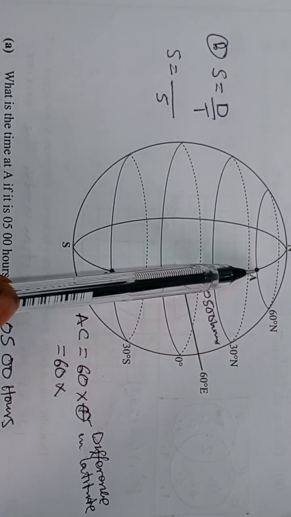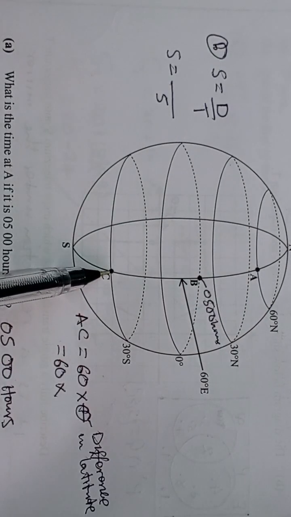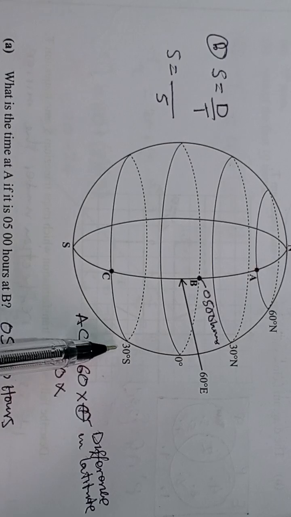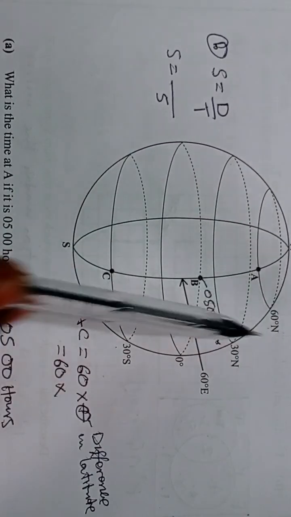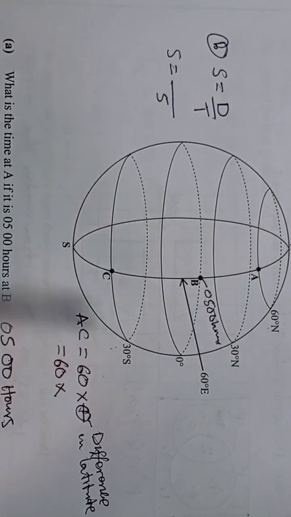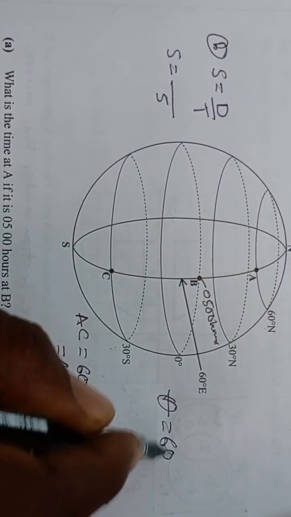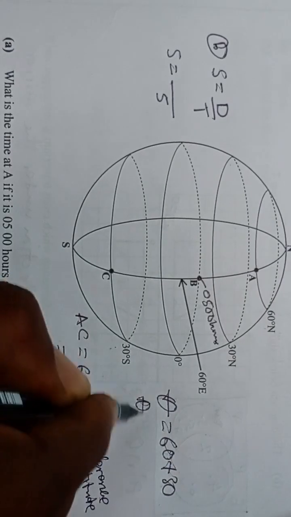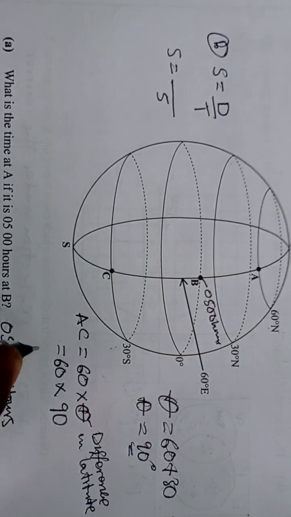Town A is in latitude 60 degrees north. Town C is in latitude 30 degrees south. So A and C are on opposite sides. So opposite sides, you add. That simply means that this one is on the north, this one is on the south. So you add. So theta is equal to 60 plus 30. So theta is equal to 90 degrees.